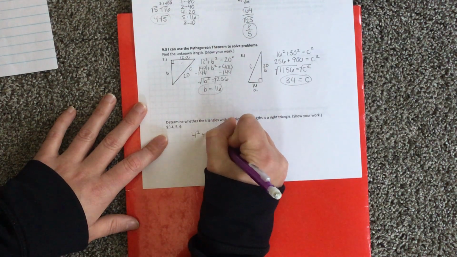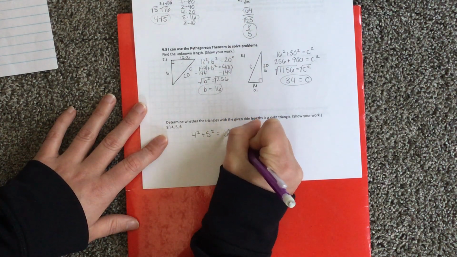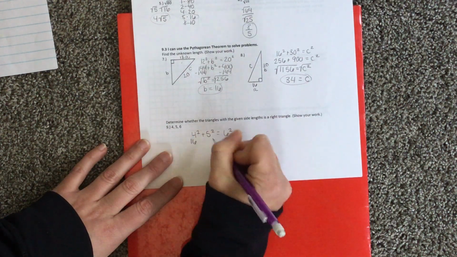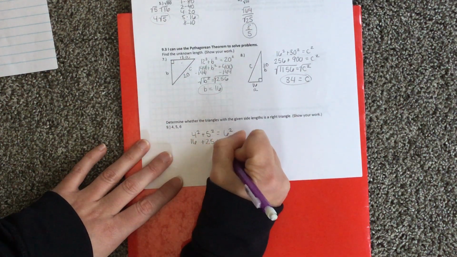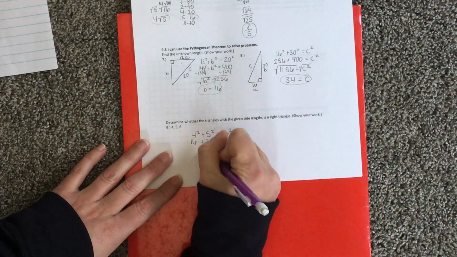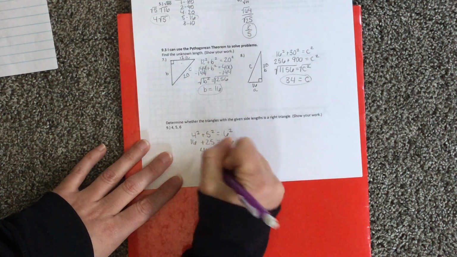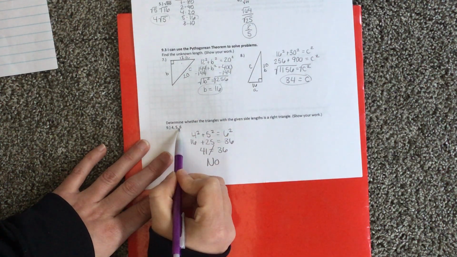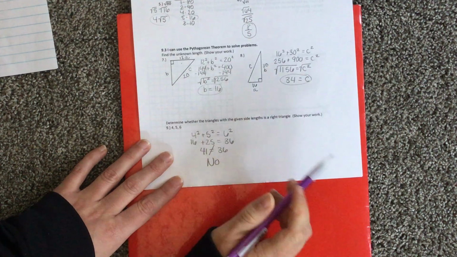4 squared plus 5 squared equals 6 squared. And I'm checking to see if both sides are equal. So 16 and 25, does that equal 36? 16 plus 25 is 41. Because these are not equal, your answer is no. These are not three side lengths that create a right triangle.